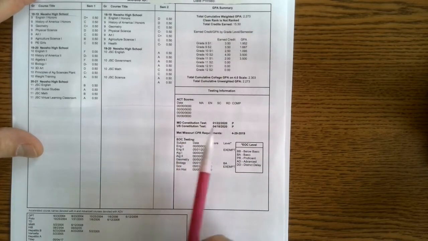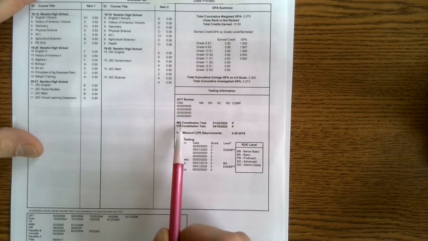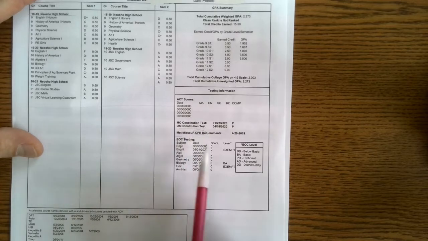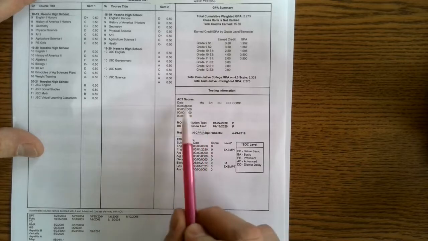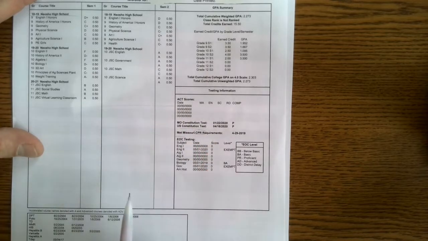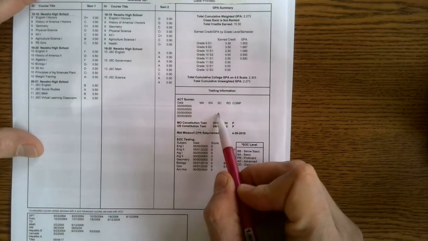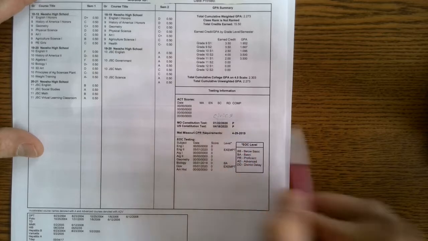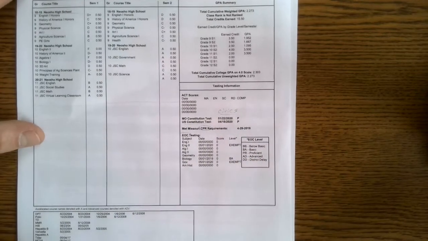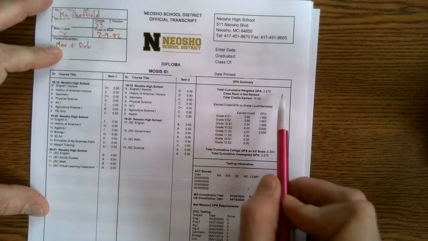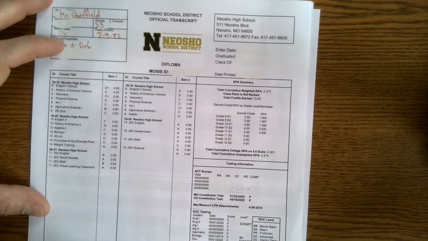So EOC tests, CPR, Missouri Constitution, all those things are graduation requirements. ACT scores are not a requirement, but they're there. There's also maybe a civics test we have to take now too that will make its way on here as well. Up here, we've got some stats like my GPA, or grade point average.